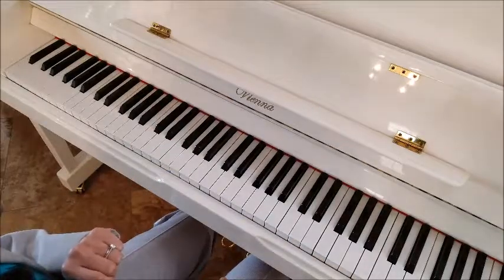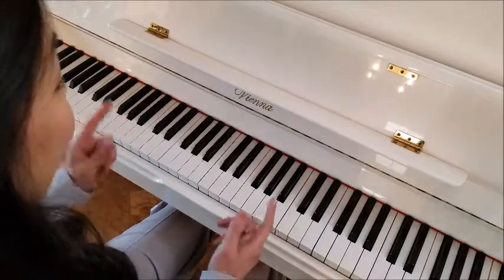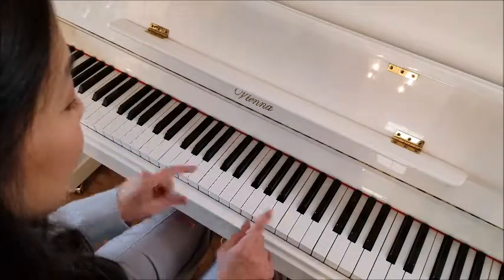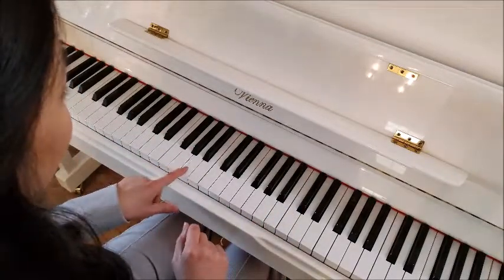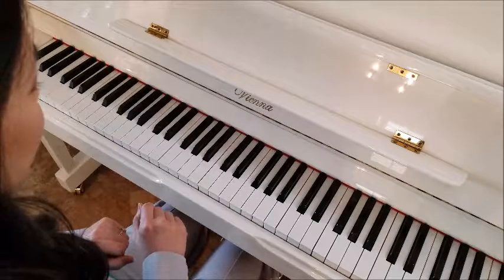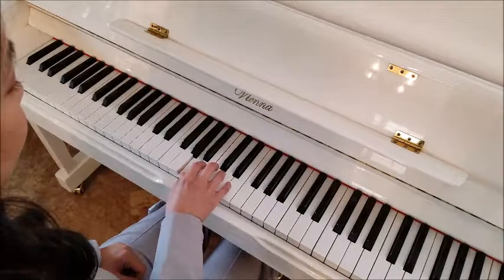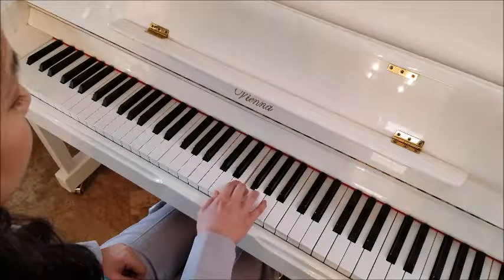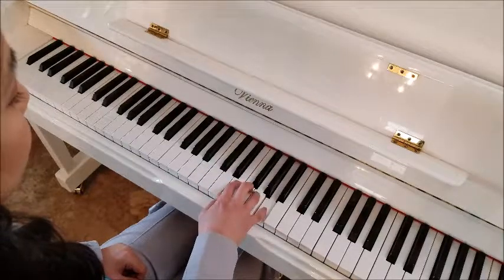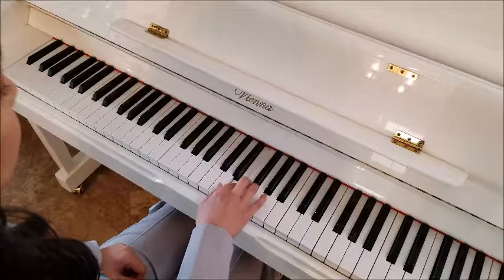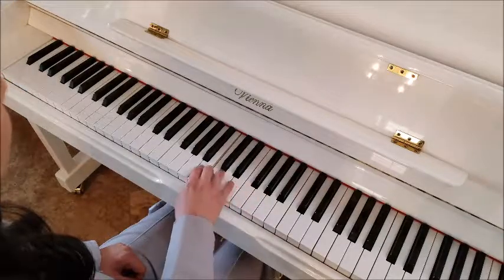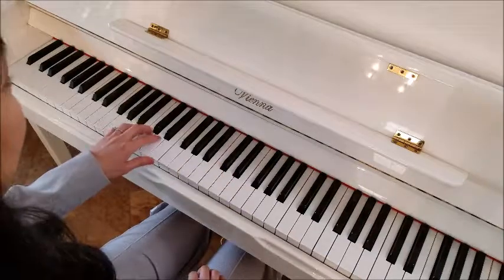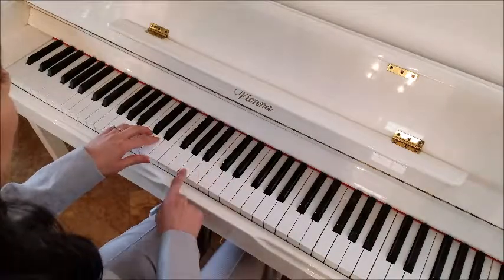Okay, good job. We can play the A minor scale using the exact same fingering as the C major scale, just starting on A, going to A. Let me show you. For the left hand, starting on the second A below middle C.